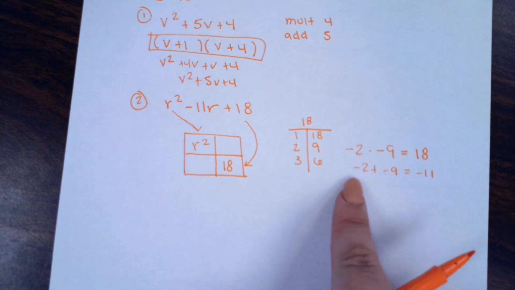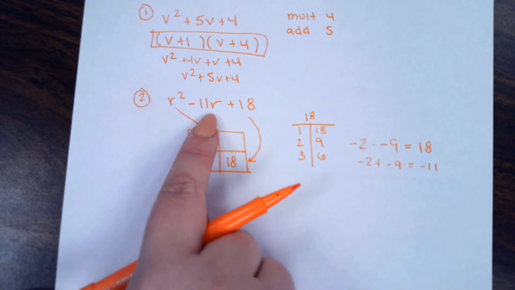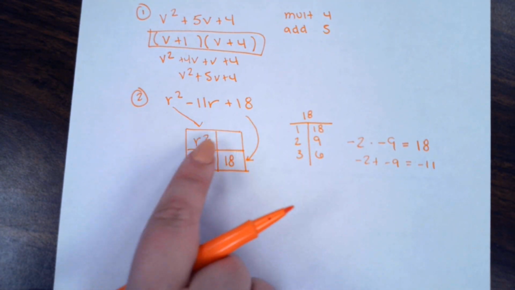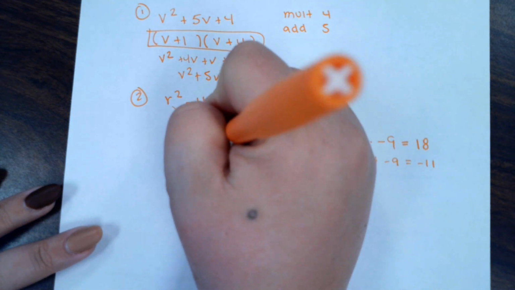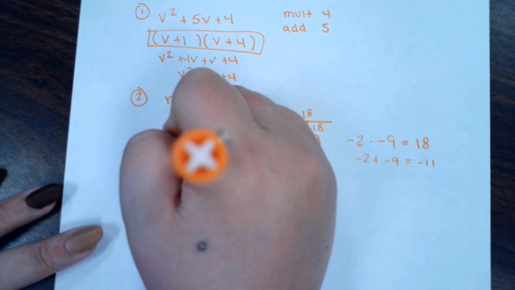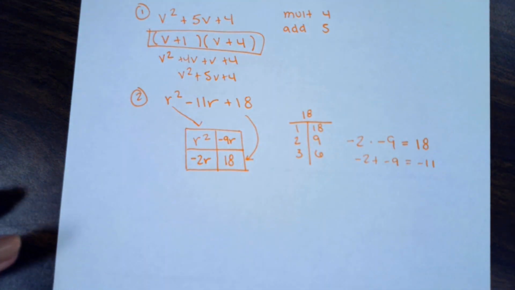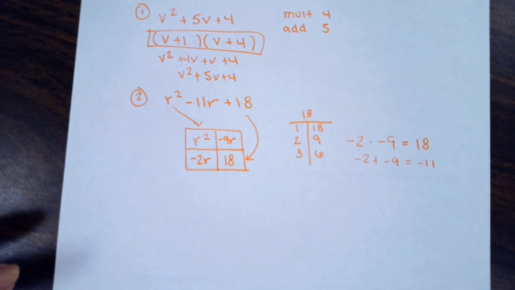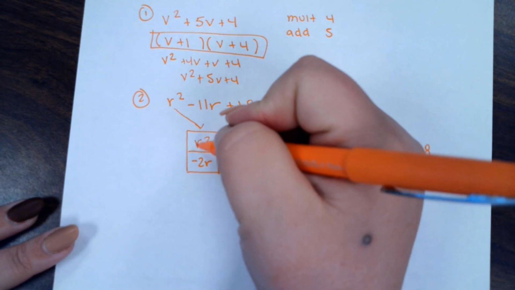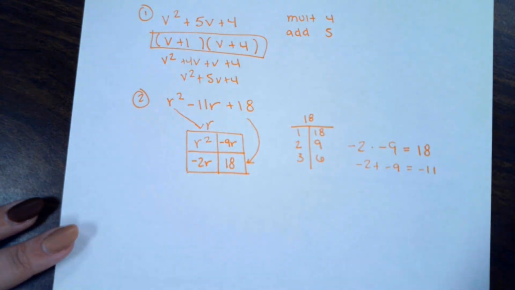So we're going to take negative 9 and negative 2 and attach r to them and put them in our remaining boxes. So negative 9r, negative 2r. Now what we're going to do is we're going to work our way out. We are going to look for the GCF. So the GCF of this row is going to be r.